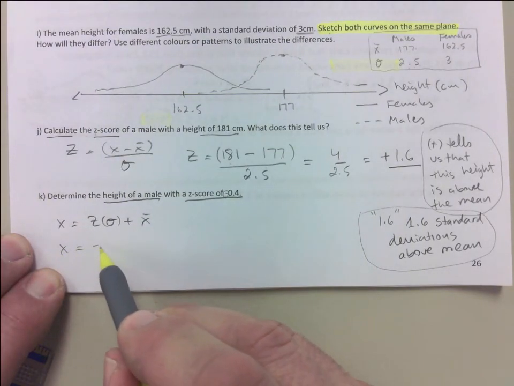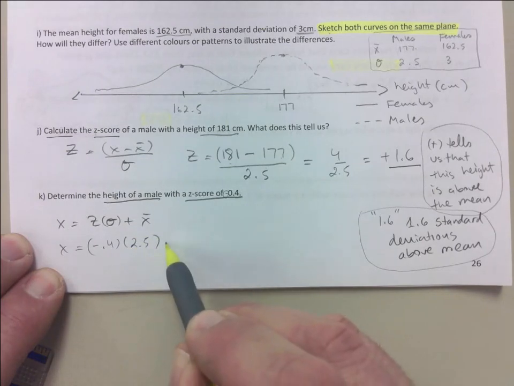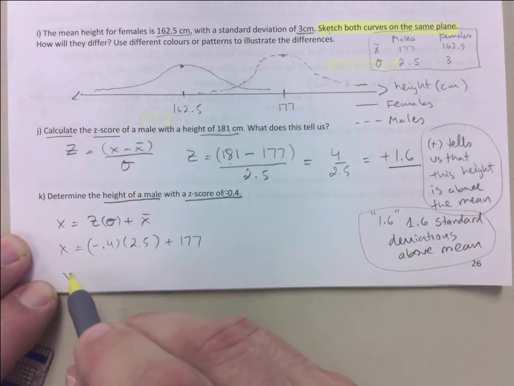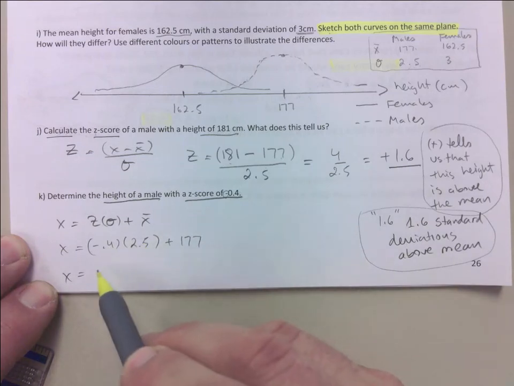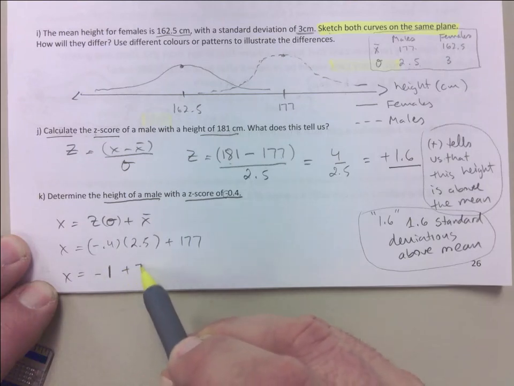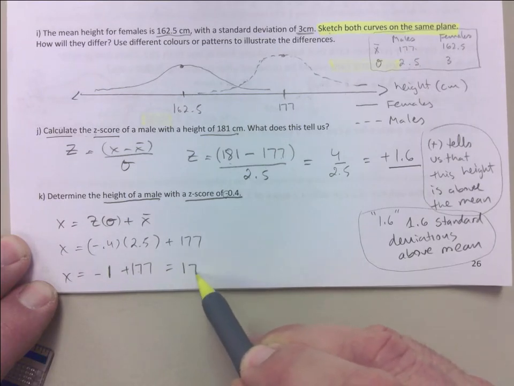So the z is negative 0.4, standard deviation is 2.5, and the average is 177. If you multiply these two, you get negative 1 plus 177. So this gives you 176 centimeters.